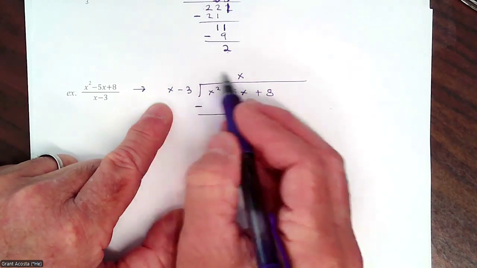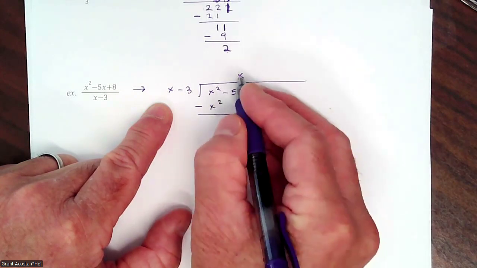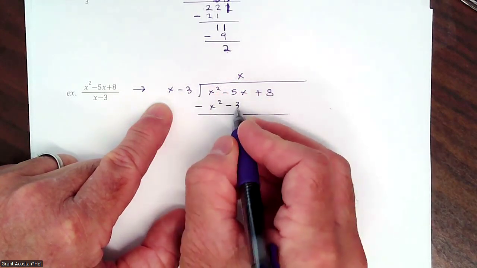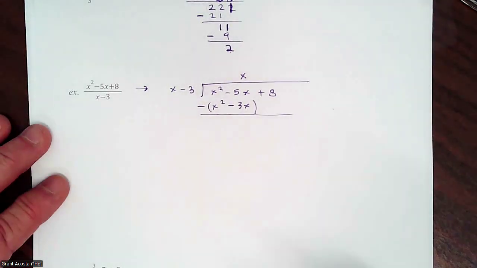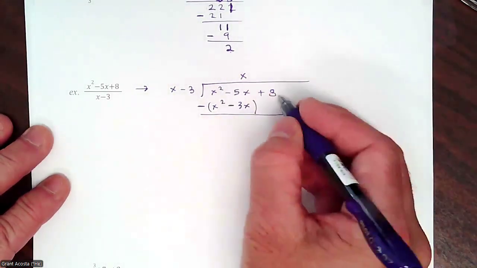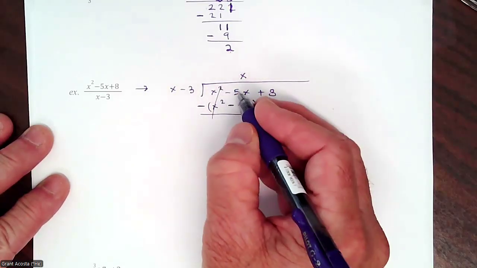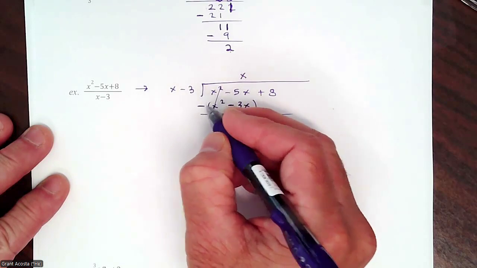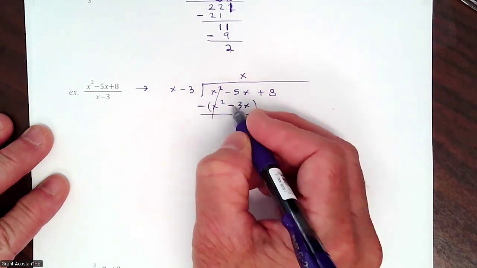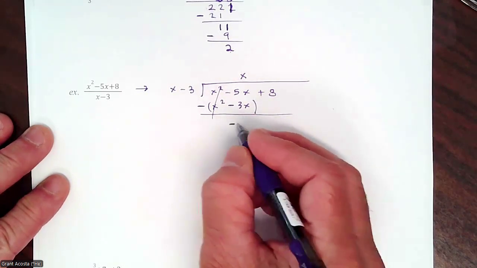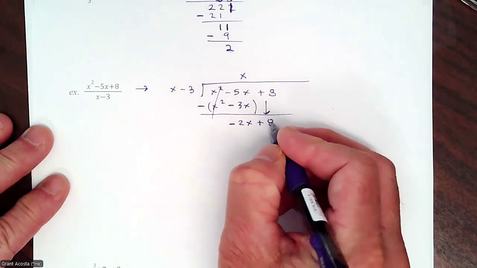Because x times, and I have to multiply it by both terms. So that's going to give me x squared. x times minus 3 is minus 3x. And we have to remember we're subtracting both of these. And we'll bring down that 8 after we're done. So x squared minus x squared cancels out. That's 0. But negative 5x minus negative 3x, that means I'm really adding, right? Negative 5 minus negative, I'm really adding 3x, so that's going to give me minus 2x. And then as we do with division, we'll bring that 8 down.